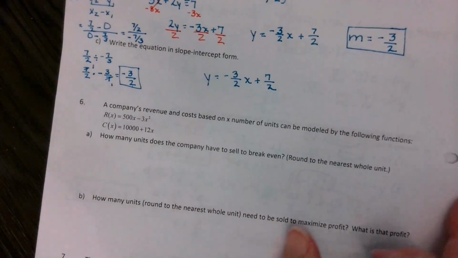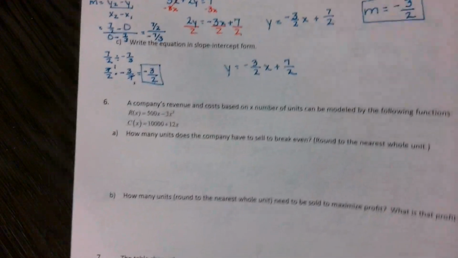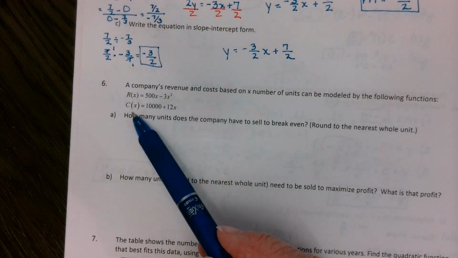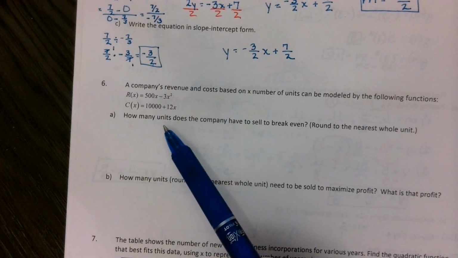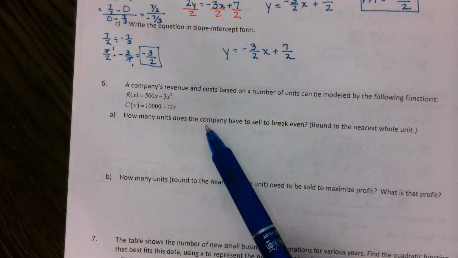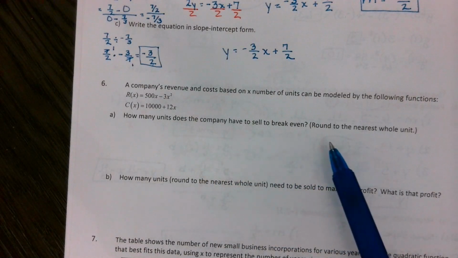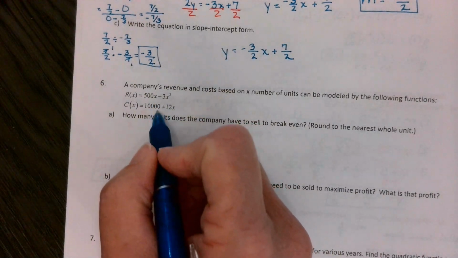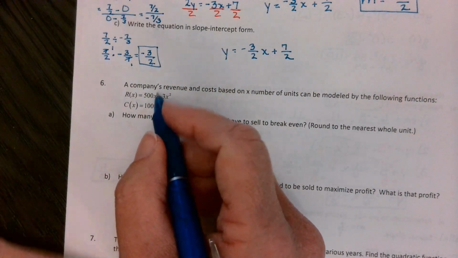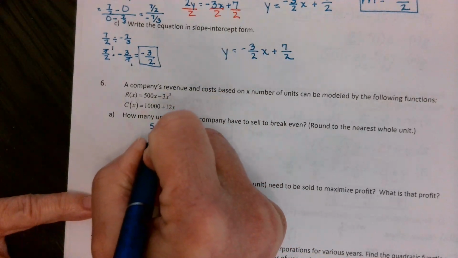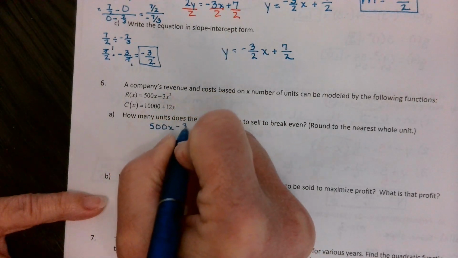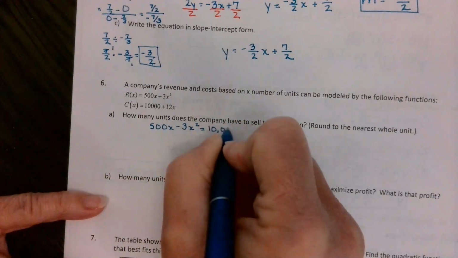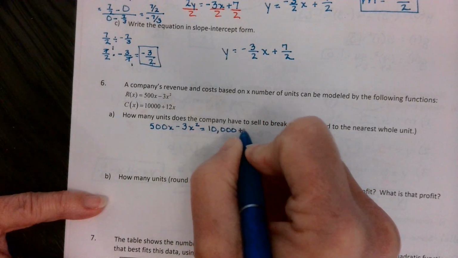A company's revenue and cost based on x number of units can be modeled by the following functions. This is revenue, this is cost. So how many units does the company have to sell to break even? Round to the nearest whole number. Okay, so break even point is when these two things are the same. So what you're going to do is you're going to set them equal to each other. 500x minus 3x squared equals 10,000 plus 12x.